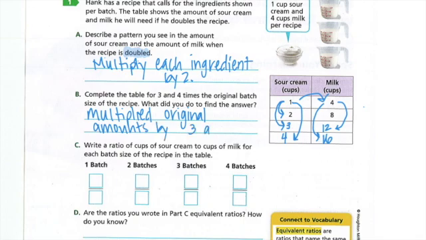by 3 and 4. Write a ratio of cups of sour cream to cups of milk for each batch size of the recipe in the table. So 1 batch, we said, so it says to write a ratio of sour cream to milk. Sour cream to milk. So that means sour cream is on top and sour cream came first in our table. So for 1 batch, it was 1 cup of sour cream to 4 cups of milk. For 2 batches, it was 2 to 8, then 3 to 12, 4 to 16.